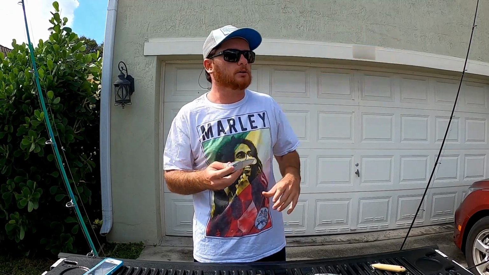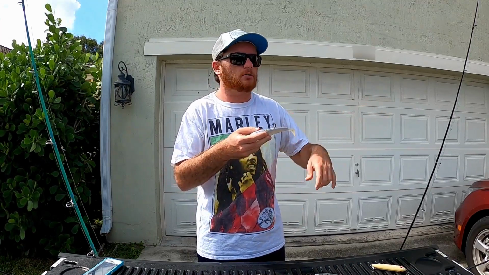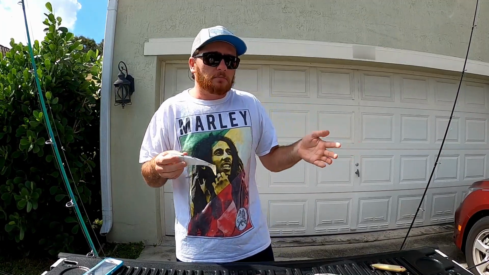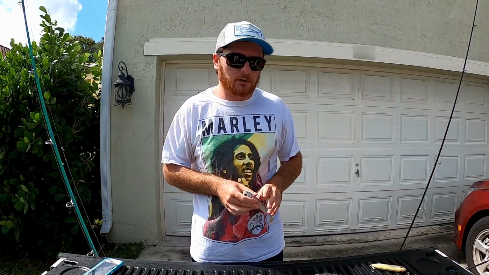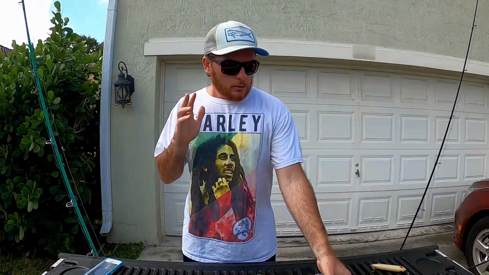These are great for exploratory casts where you don't really know what's there, what could be sitting around. Throw out a swim bait, just reel it slow, straight through, let it do its thing, and if you get hit, maybe change things up. You never know. But these are always a good lure to start with when exploring a new area. Those are swim baits.